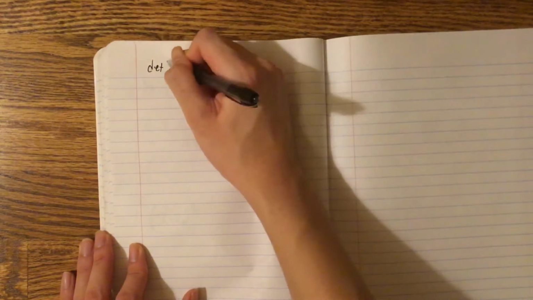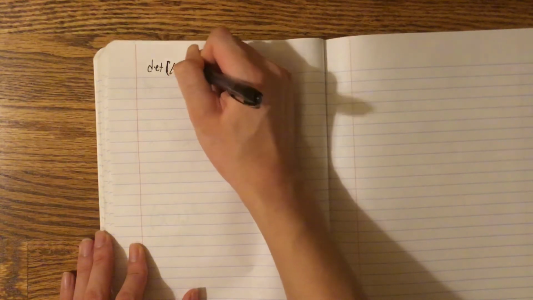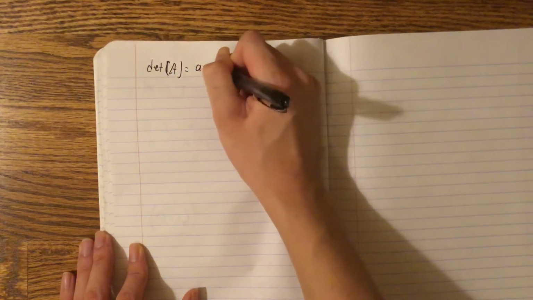Today I'll be proving that the determinant of a 2 times 2 matrix equals the area of the parallelogram formed by the two vectors of that matrix. So without further ado, let's begin the proof.